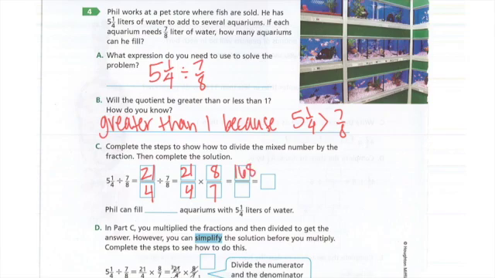You could use your calculator if you needed. 4 times 7 is 28. And then we could say, okay, how many times does 28 go into 168? Which is just 168 divided by 28, which is 6. So he can fill 6 aquariums. Remember, you can use your calculator if you need to for that multiplication and division.